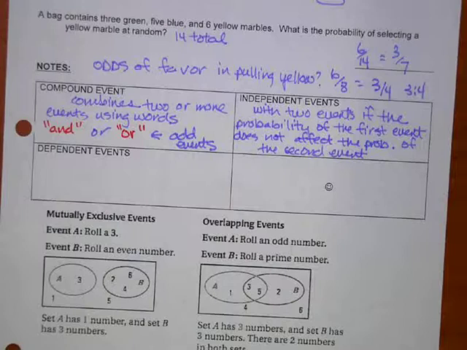Now, if I don't put it back in, does that affect the probability of the second one? How does it affect it? Because it goes down to 9 to choose from, right? But if I put it back in, it doesn't affect the probability for pulling a red because the denominator is the same, right? When it doesn't affect it, it's independent.